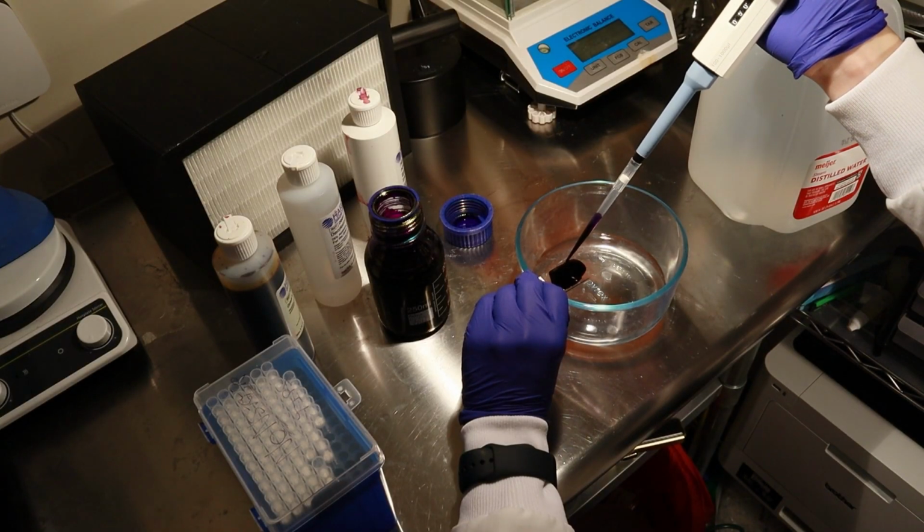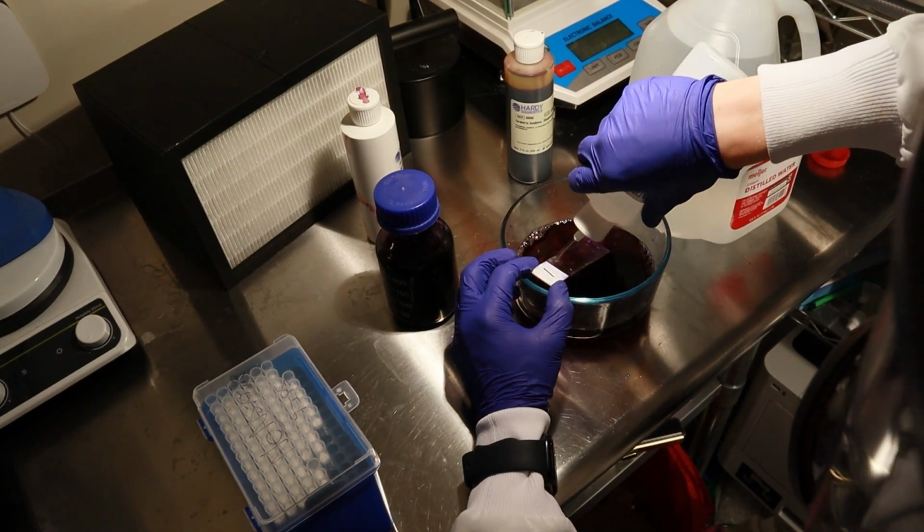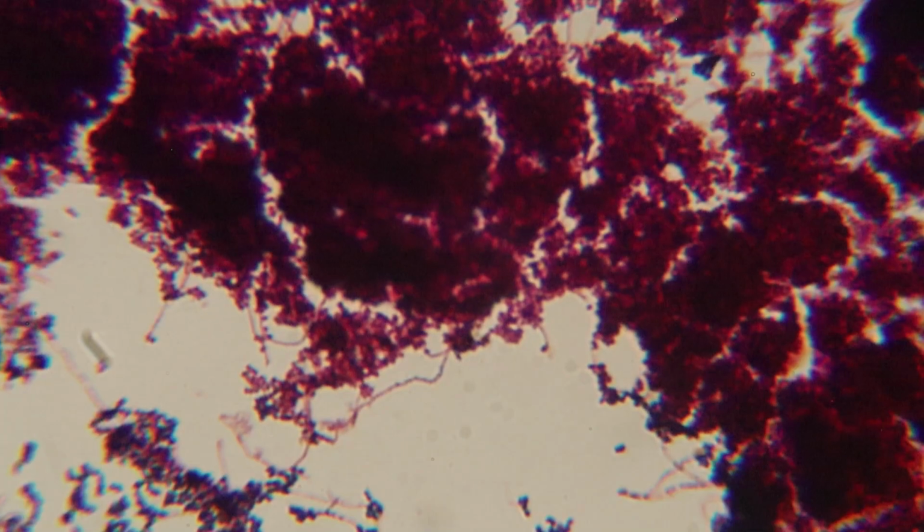I repeated the Gram stain, but now did the Gram's iodine and crystal violet stain for twice as long, and decolorized for half as long, and the result was still inconclusive. Some spots were appearing gram-positive, and some gram-negative. So what's going on? I assumed that my crystal violet had just gone bad, so I ordered a new one and I moved on to the malachite green stain.